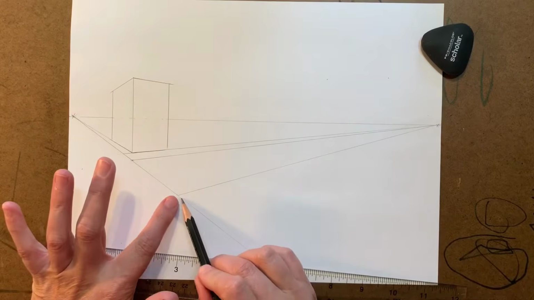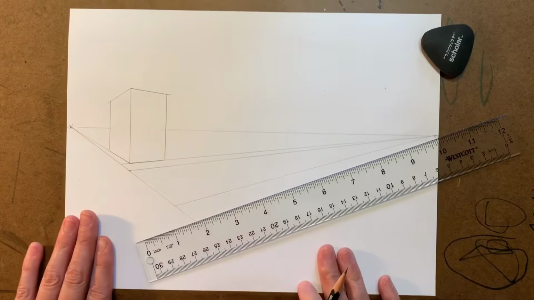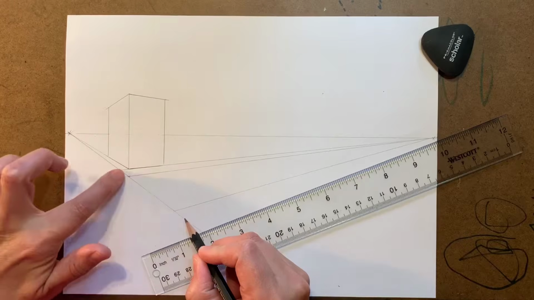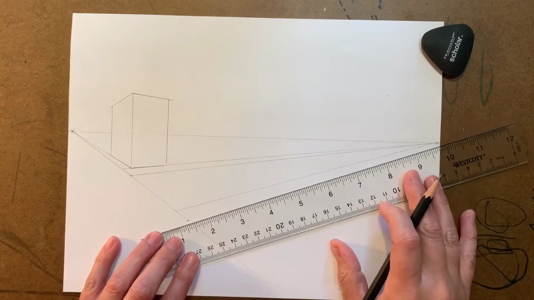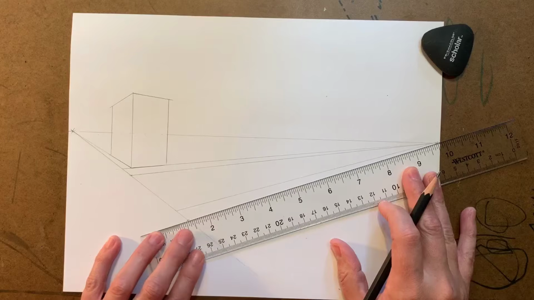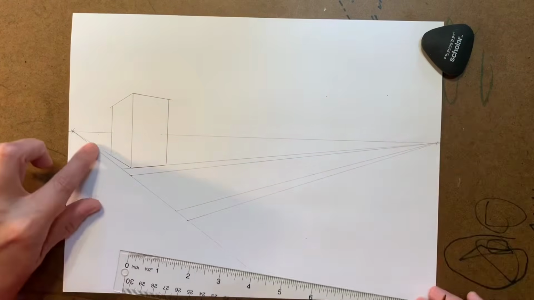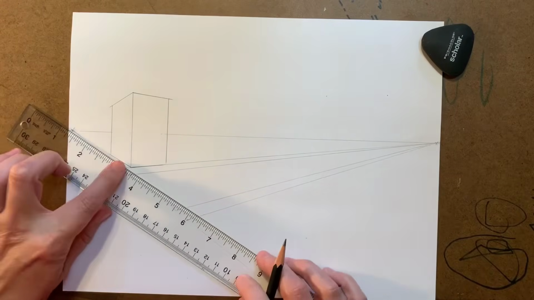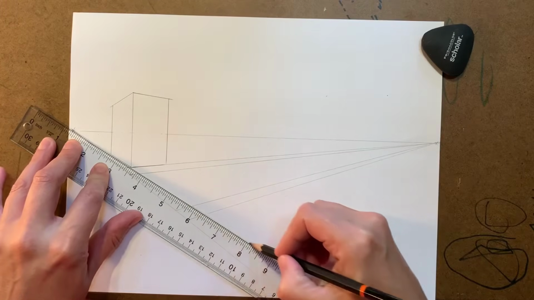And then maybe I need a sidewalk on this side. So I'm going to decide how wide to make my sidewalk, make a mark there. It needs to be wider over here because this sidewalk is closer to the viewer. And line that up with the vanishing point. And if I want this sidewalk to continue onto this side, I'm just going to line it up with the same line that I've already drawn and continue it over here.